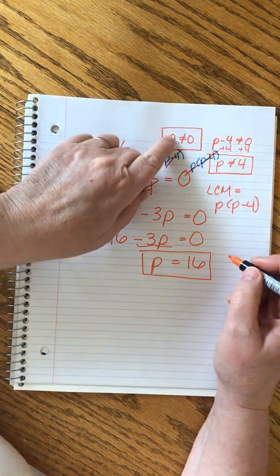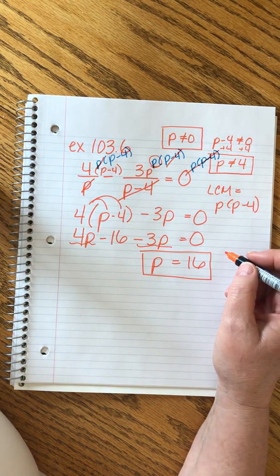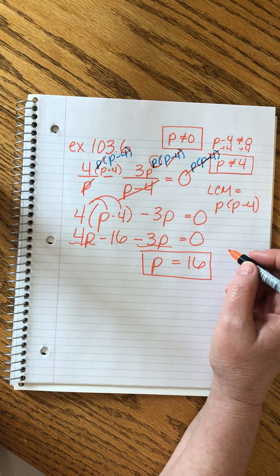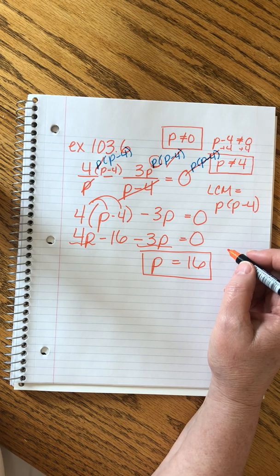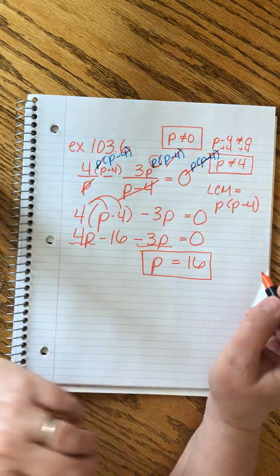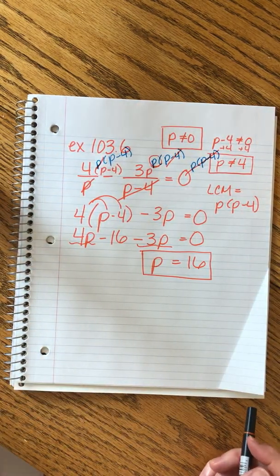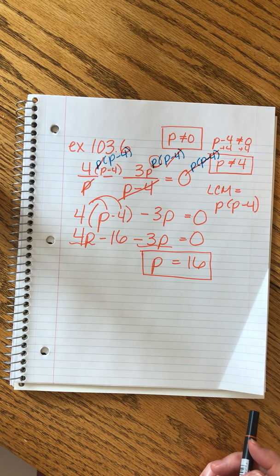And remember, this is part of our answer. We put those in at the top of the problem. All right, so we do that first, and then we go ahead and solve. That is lesson 103. You now know a whole lot more about solving rational equations.